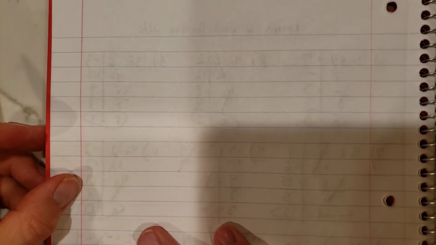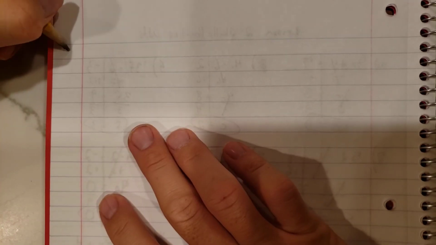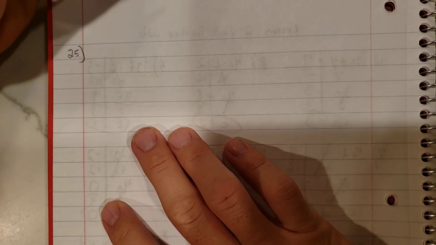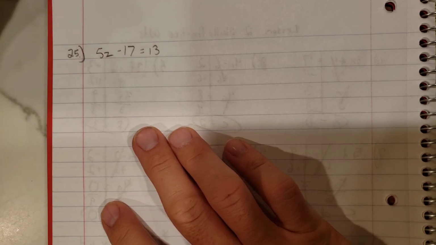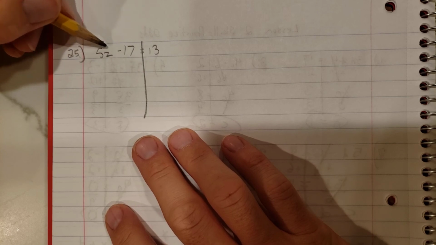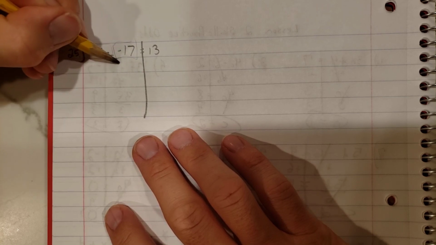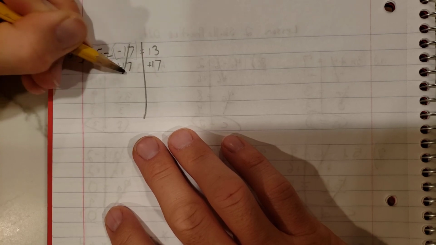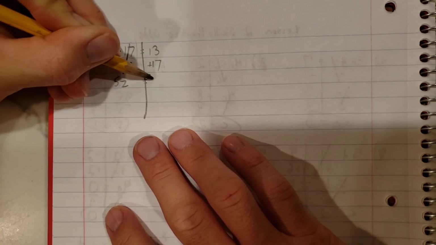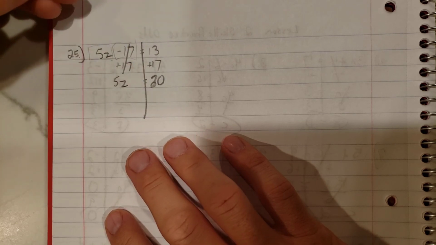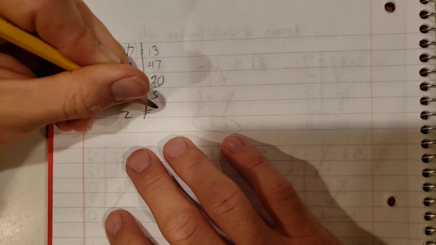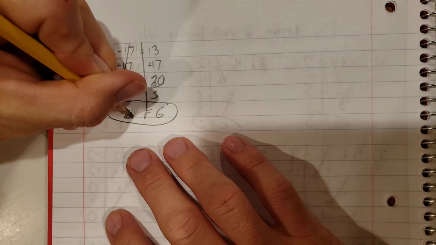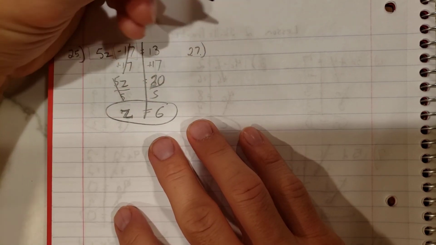So, feeling so successful. That was 23, so we're on 25. 5z minus 17 equals 13. Go where the variable is, figure out what my terms are. I'm going to add 17. 5z equals, oopsie, 30. Divide by 5, z equals 6. All right, moving right along.